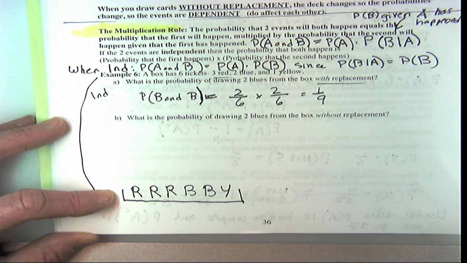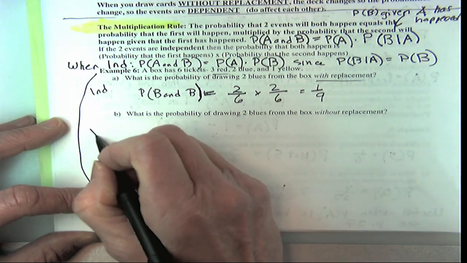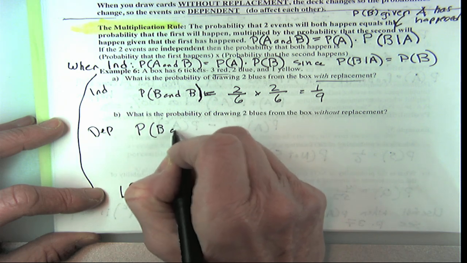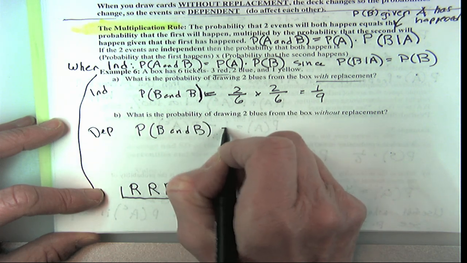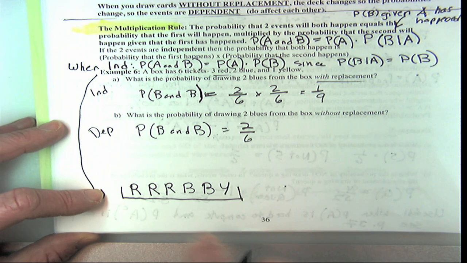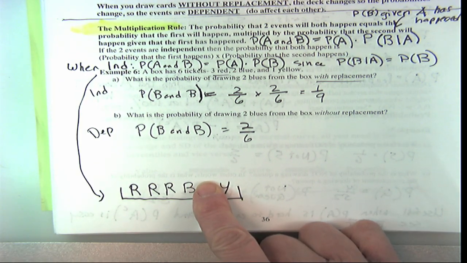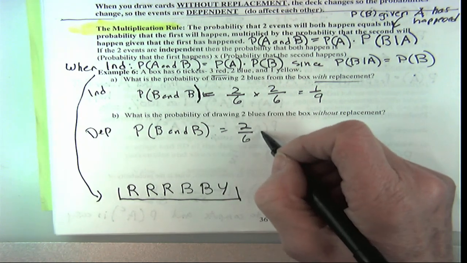All right. But what about without replacement? Then it's dependent. The 2 events are dependent, so the probability of blue and blue changes. It's still 2 out of 6 for the first blue, but now you don't put it back, so you're going to multiply it by something.